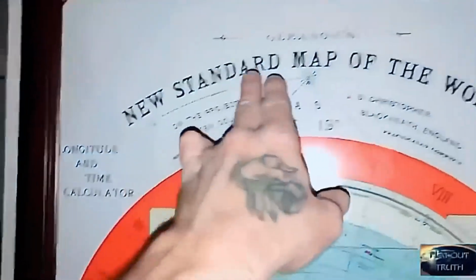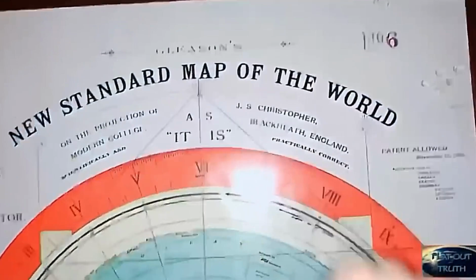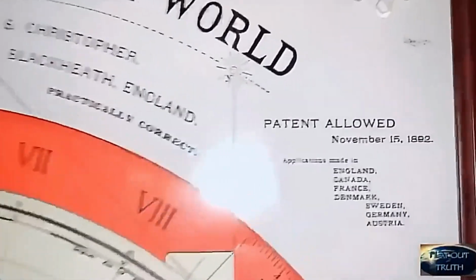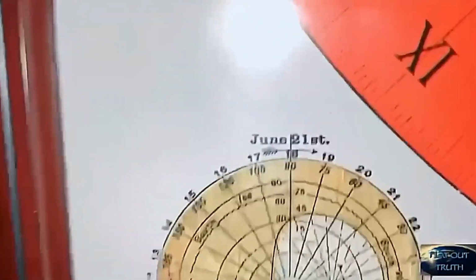Just wanted to make a really quick video on the flat earth map, the sun, and the seasons because I had a few questions. So I want to make this really quick. Here we go. Now, as you can see, this is the Gleason's new standard map of the world, patent allowed November 15th, 1892. But here's what we want to look at: the summer solstice, the June solstice, June 21st.